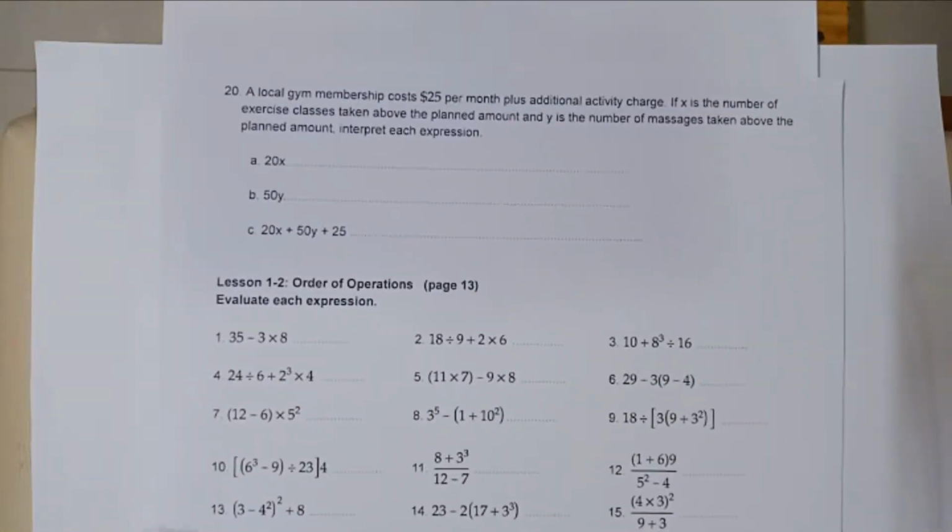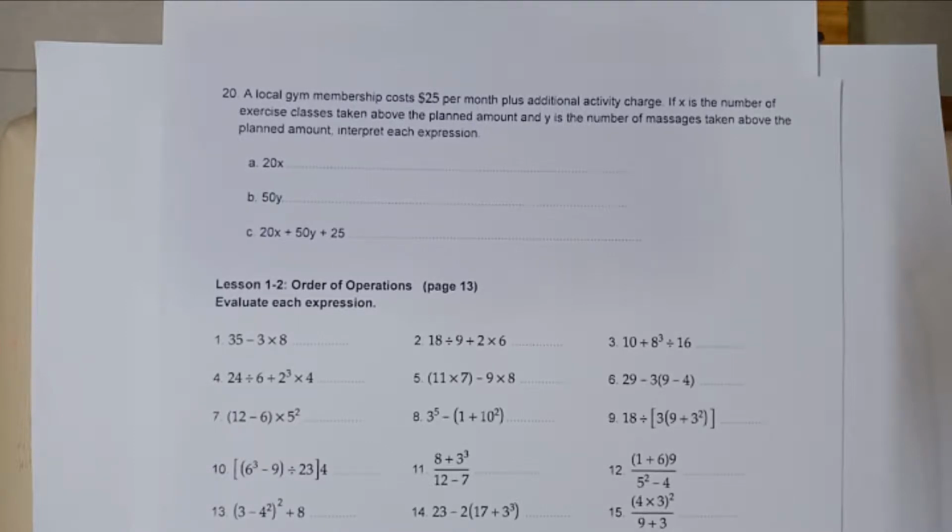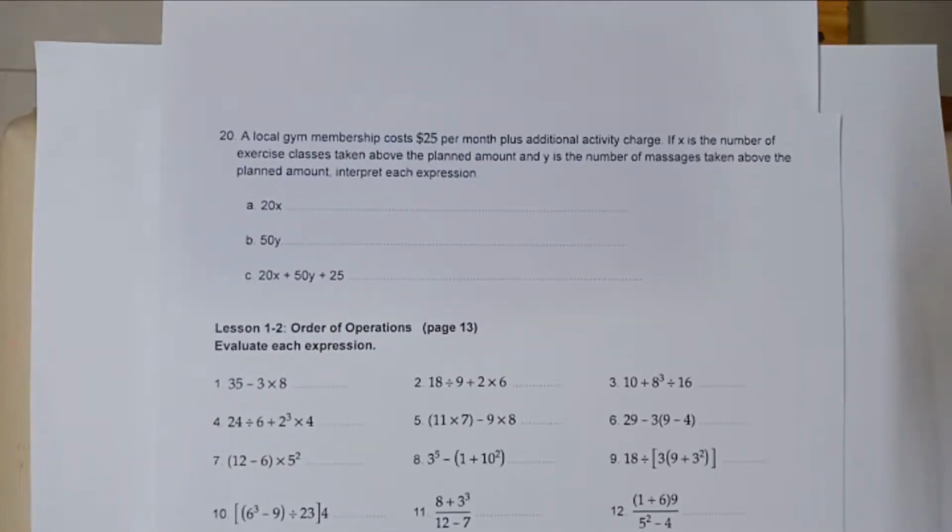Let's move on. Now for number 20, a local gymnastics membership costs $25 per month plus an additional activity charge, if X is the number of exercise classes taken above the planned amount.